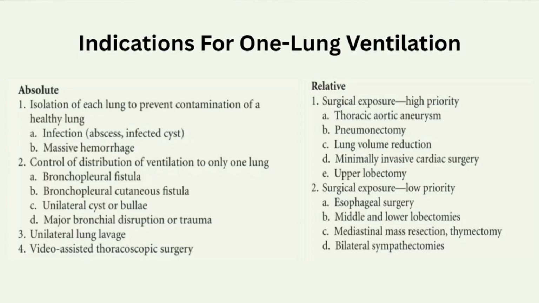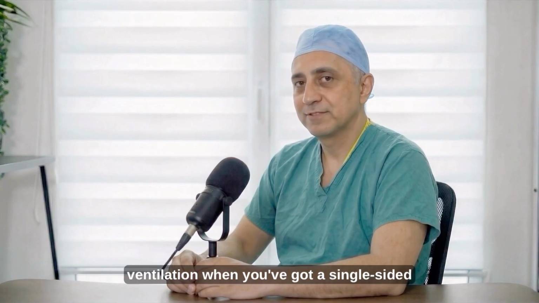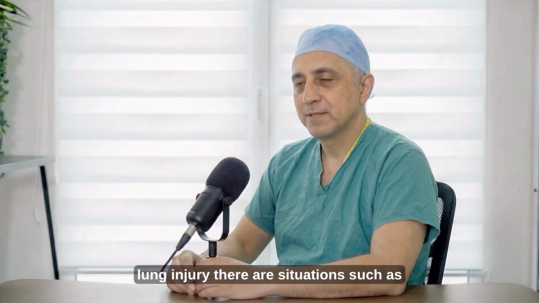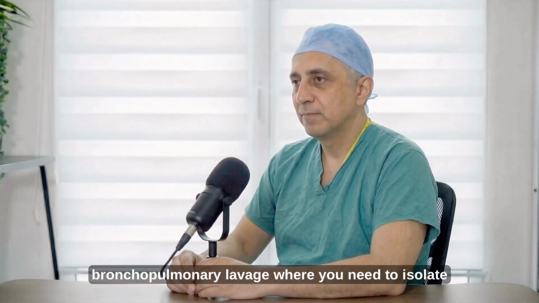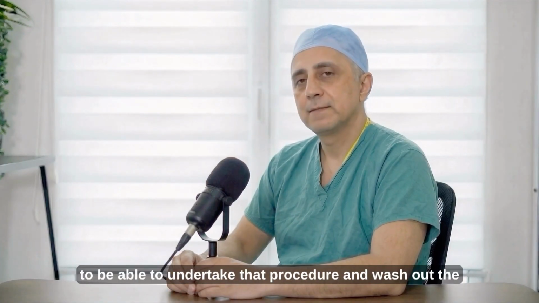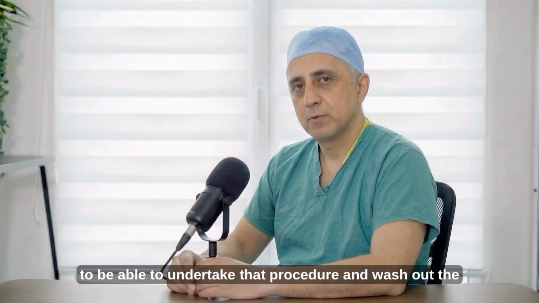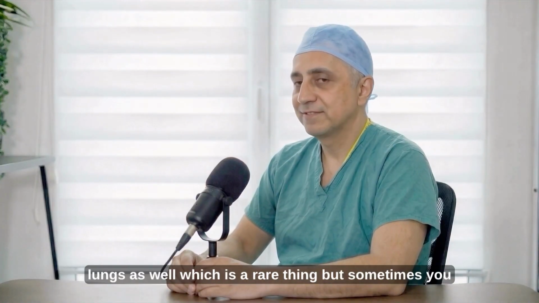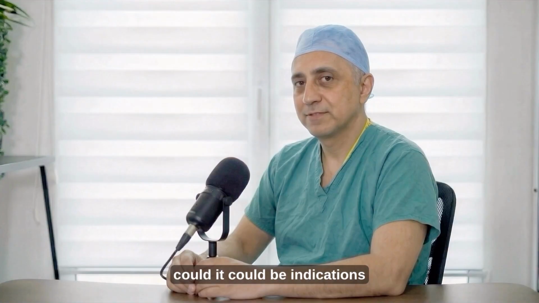And sometimes you want differential ventilation when you've got a single-sided lung injury. There are situations such as bronchopulmonary lavage where you need to isolate to be able to undertake that procedure and wash out the lungs, which is a rare thing, but sometimes it could be an indication.